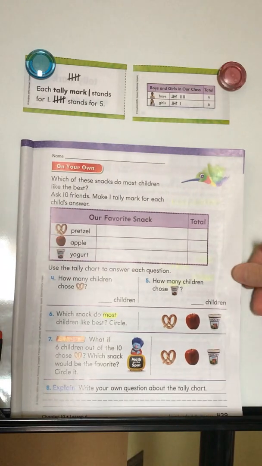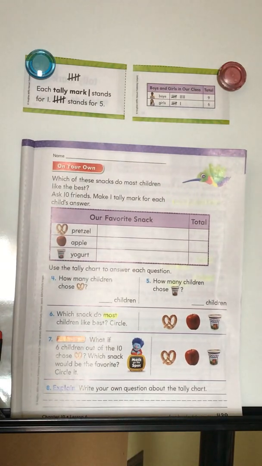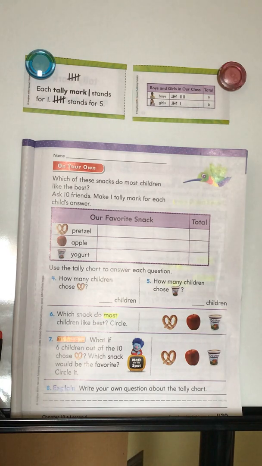Okay, here's our favorite snacks. Ooh, this sounds good. Which of these snacks do most children like the best? Ask 10 friends. Make a tally mark for each child's answer. We'll do it just like we were doing before in the previous lessons. We'll ask my family and put a tally mark for each person in my family who answers. And then you also need to ask your family and put a tally mark for their answers. And then you'll get your total.